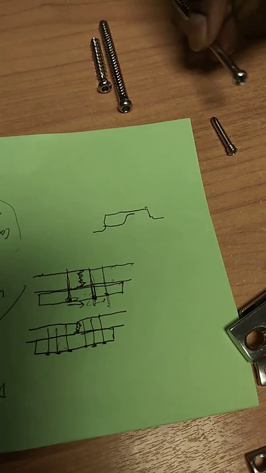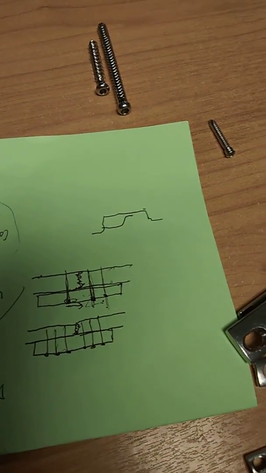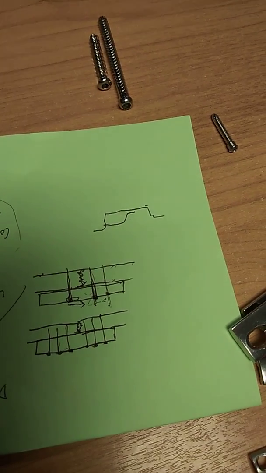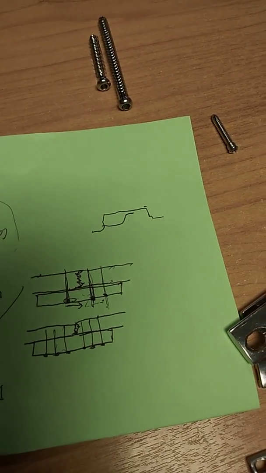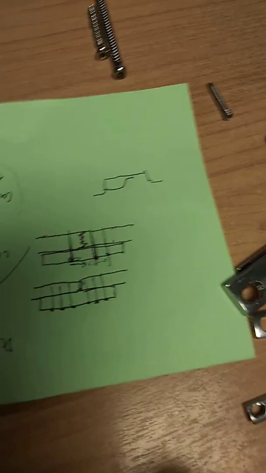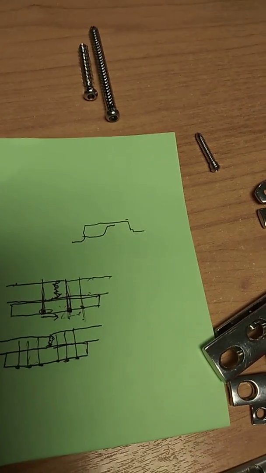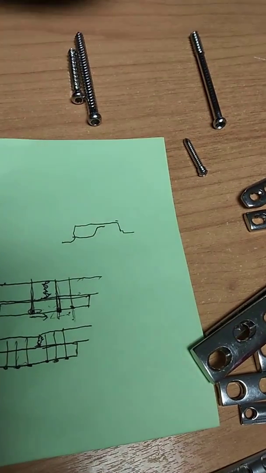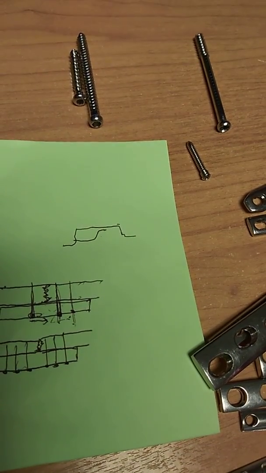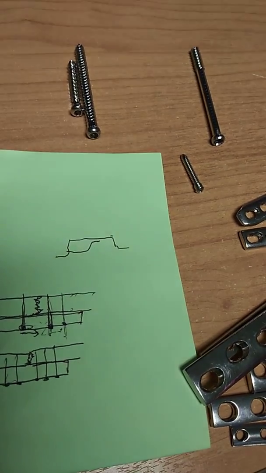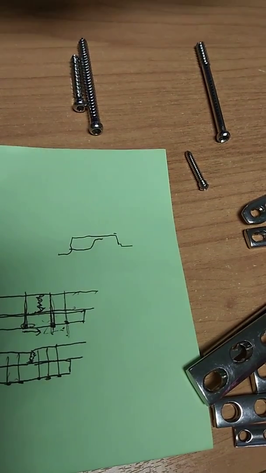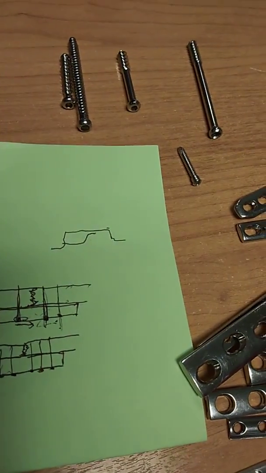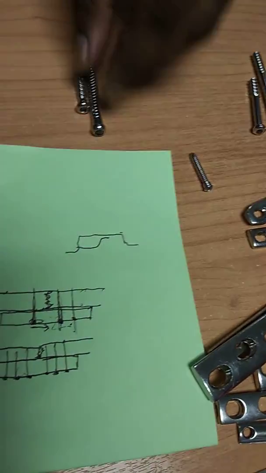That means you can use a guide wire first to hold the fracture and then put the screw inside. And then you fix it with a cannulated screwdriver. Then you take out your guide wire. Okay? And this half-threaded. So you see the main ones.